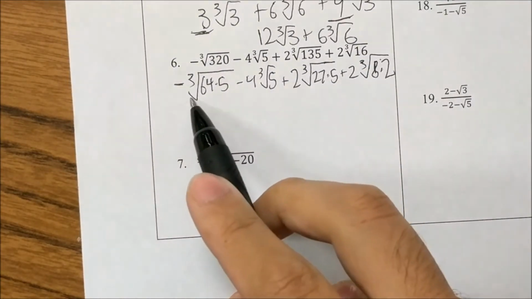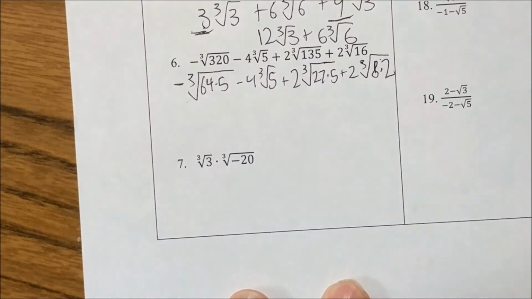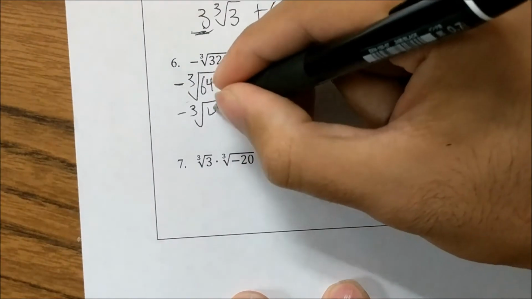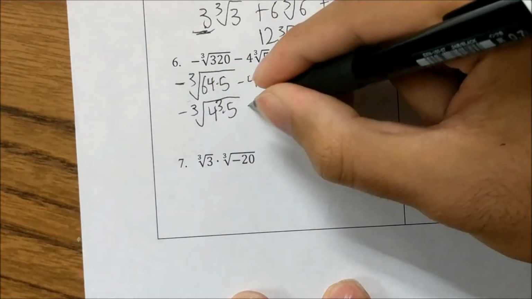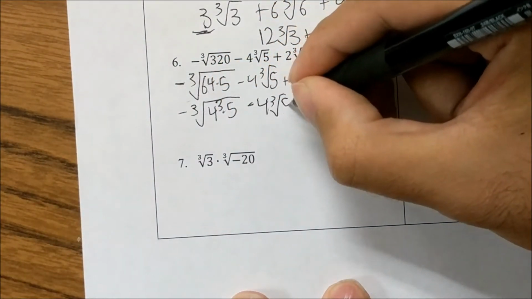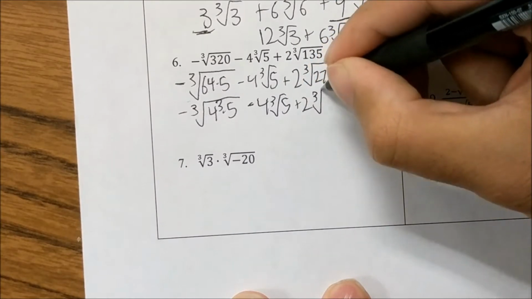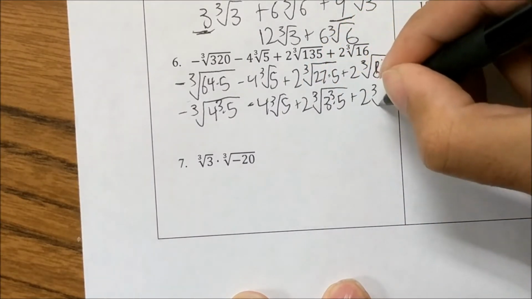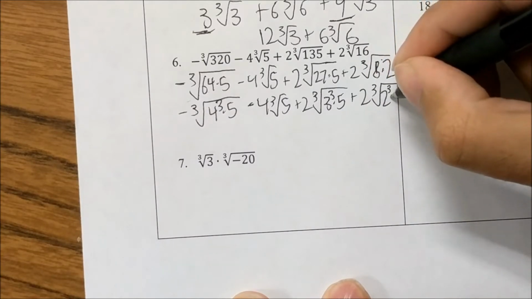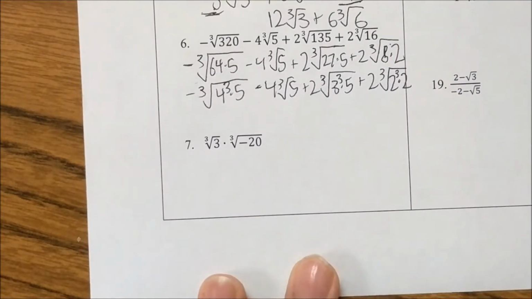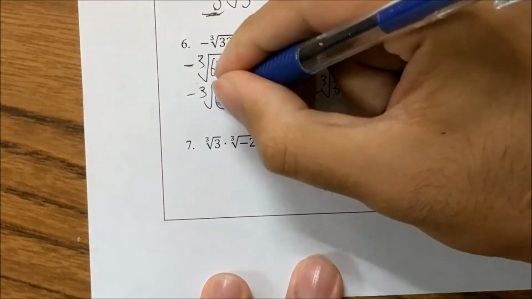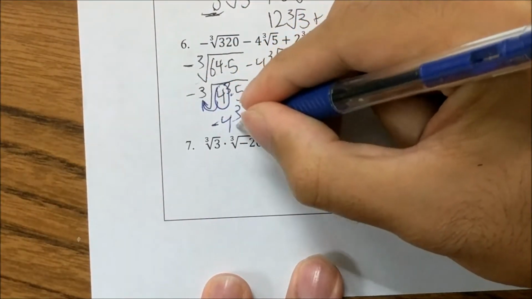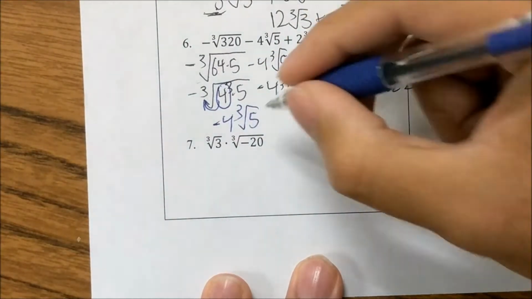Okay, so let's rewrite some of these bigger numbers with exponents. So 64 is equal to 4 cubed. 27 is equal to 3 cubed. And 8 is equal to 2 cubed. So now I can take things to the outside. So this 4 goes to the outside, so now -4 cube root of the 5 that's left over.